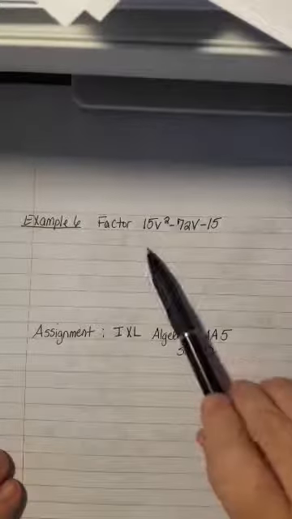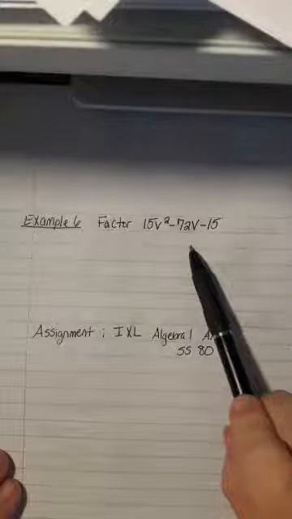I'll say it again. 15v squared minus 72v minus 15, and we're going to factor that. So what you should notice first of all, and remember on these, I don't think they start giving you a GCF until you get your SMART score up to around a 70, but then they're going to give you some. So make sure you're looking for your GCF. If you look at 15, 72, and 15, there is a GCF of 3. 3 goes into all 3 of those terms.